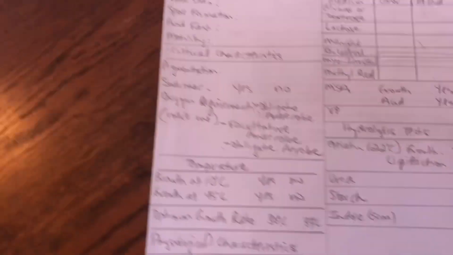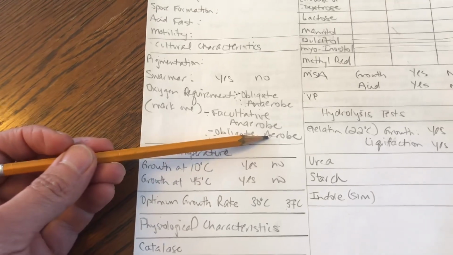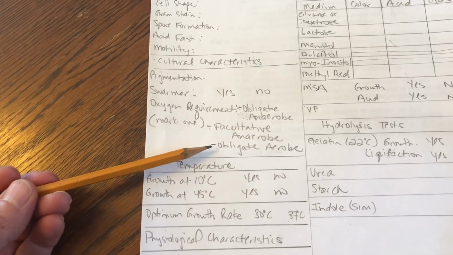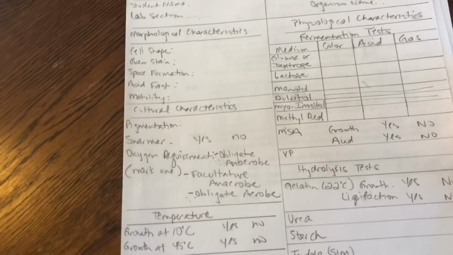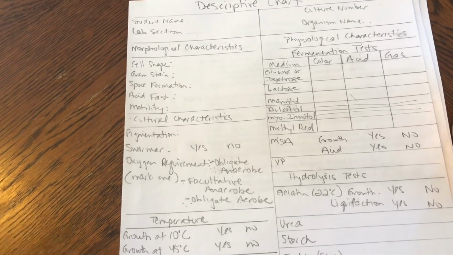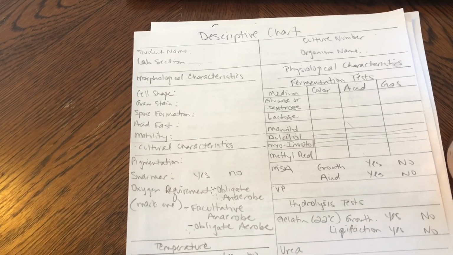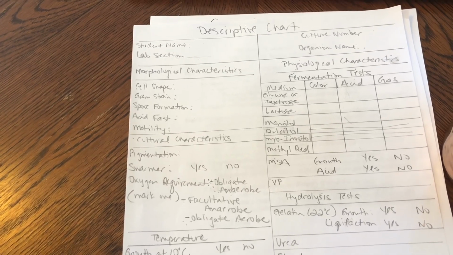So what does obligate aerobe mean? Obligate, again, is has to. Aerobe is oxygen. So that means this one has to grow in the presence of oxygen, which means it uses oxygen as a final electron acceptor. It does not go through fermentation. It does not produce organic acids or alcohol as a byproduct of fermentation.